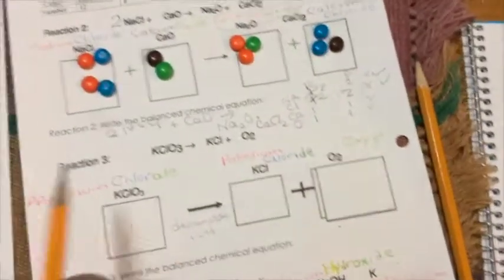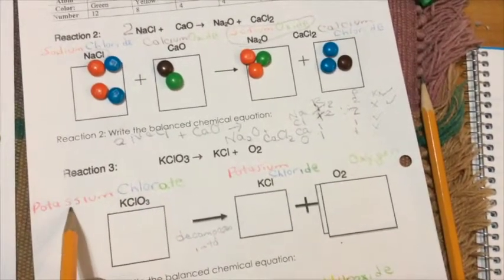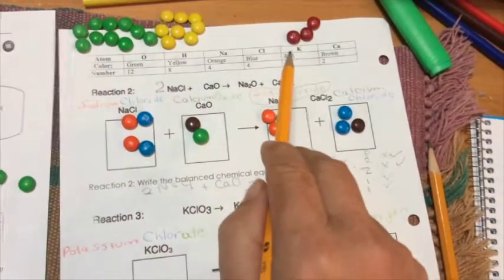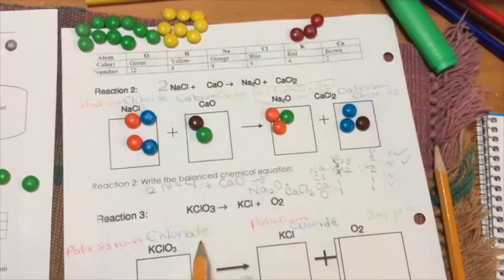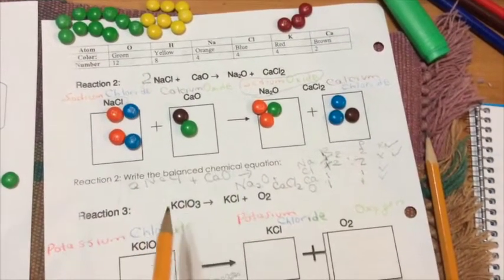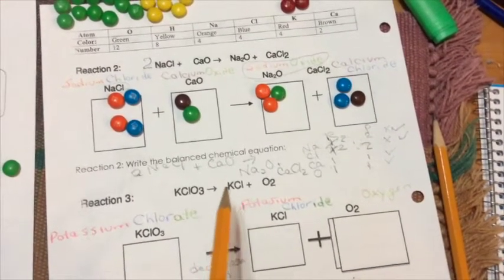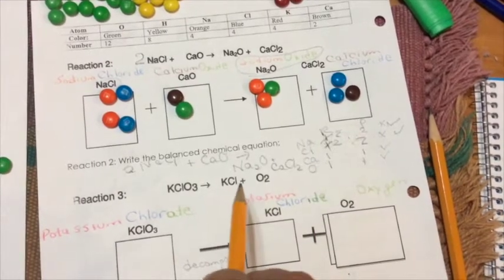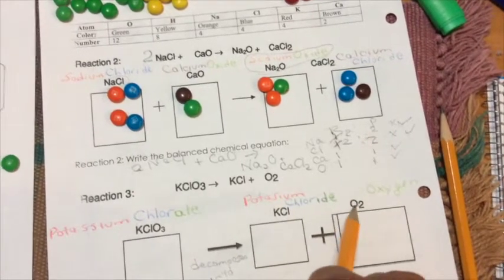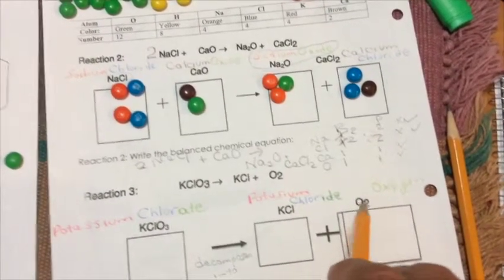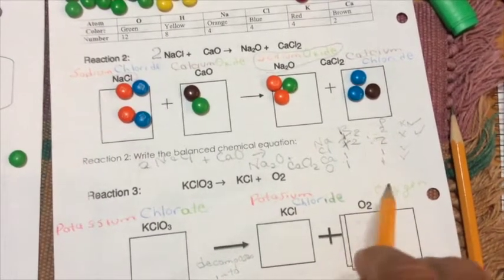Okay, reaction 3. You getting the hang of this now? Reaction 3. Potassium chlorate, and again, I tried to use the red because red was for potassium, blue for the chlorine, and green for the oxygen. Potassium chlorate yields potassium chloride. Look, it only has 1 chlorine and no oxygens, plus O2, oxygen. And remember that, again, that's diatomic, 2 atoms. Di means 2, diatomic oxygen.